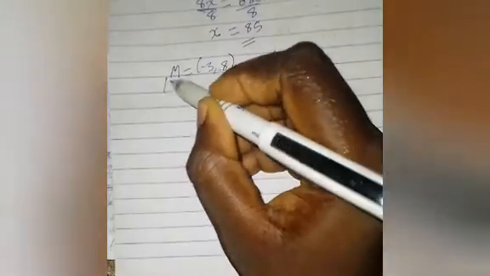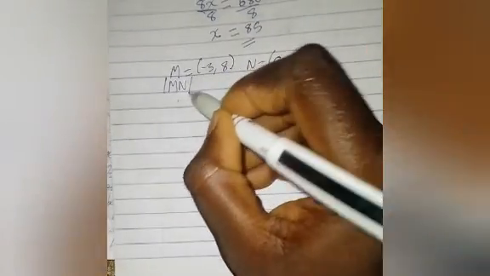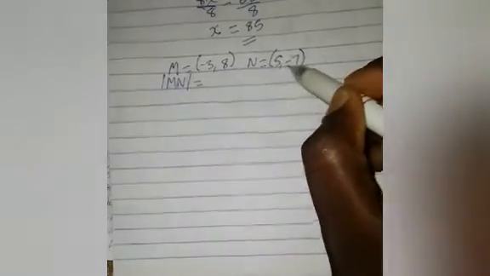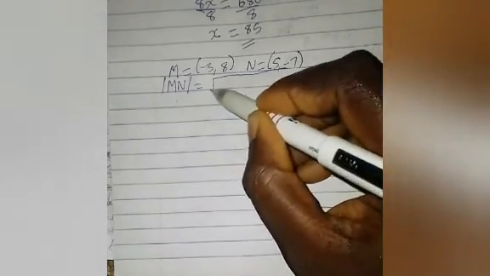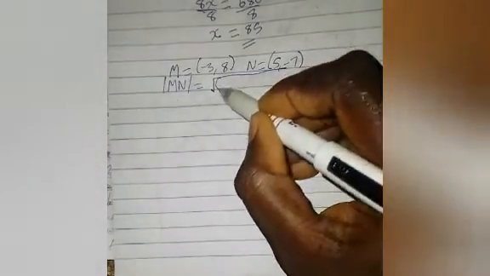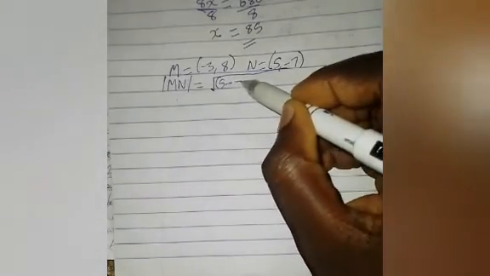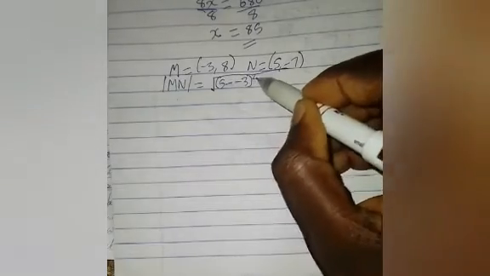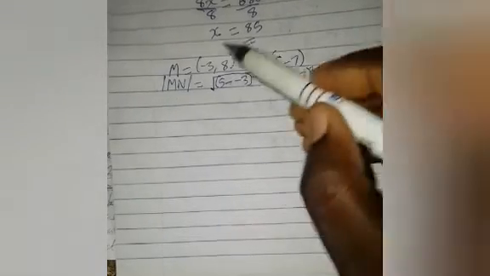So, finding the absolute value of mn, this is what we are going to do: 5 minus minus 3 squared plus minus 7 minus 8 squared. That is 5 minus minus 3 plus minus 7 minus 8, all squared.